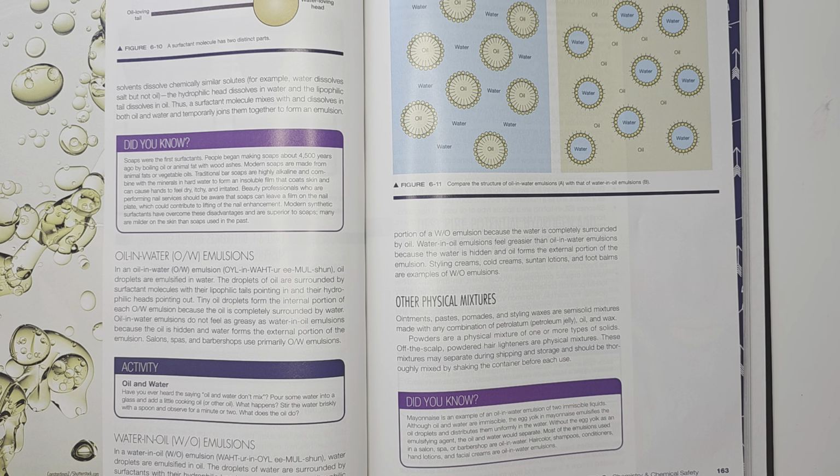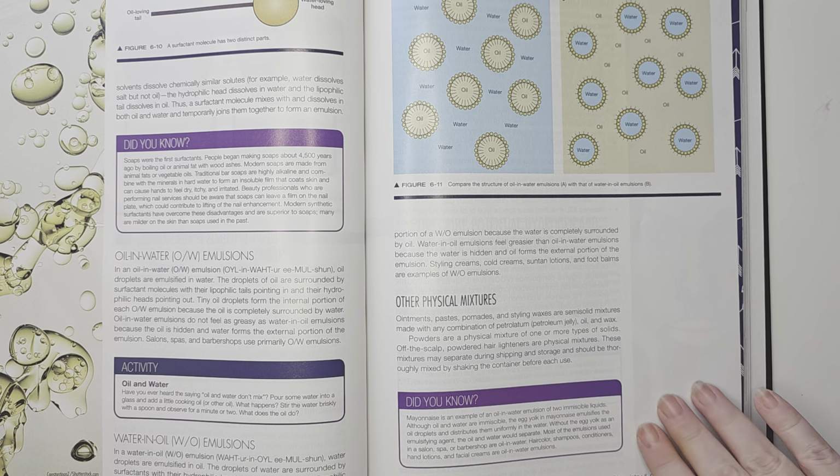Did you know? Mayonnaise is an example of an oil and water emulsion of two immiscible liquids. Although oil and water are immiscible, the egg yolk in mayonnaise emulsifies the oil droplets and distributes them uniformly in the water. Without the egg yolk as an emulsifying agent, the oil and water would separate. Most of the emulsions used in a salon, spa, or barbershop are oil and water. Hair color, shampoos, conditioners, hand lotion, and facial creams are oil in water emulsions.